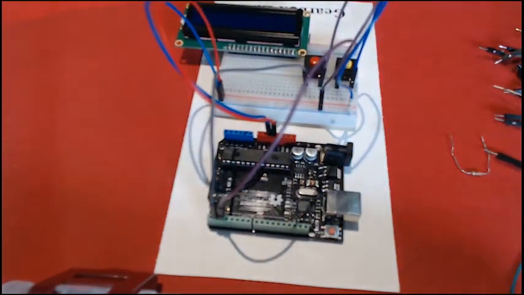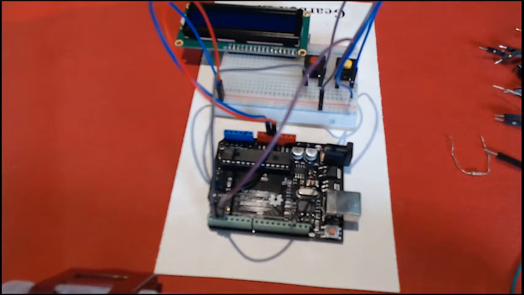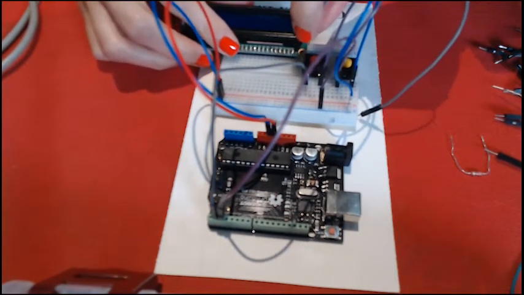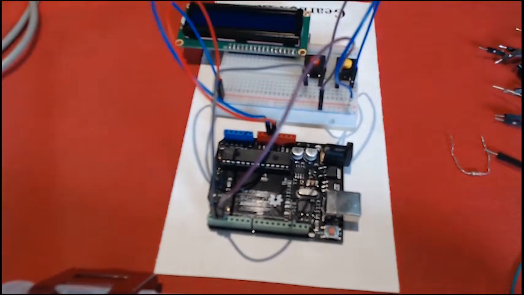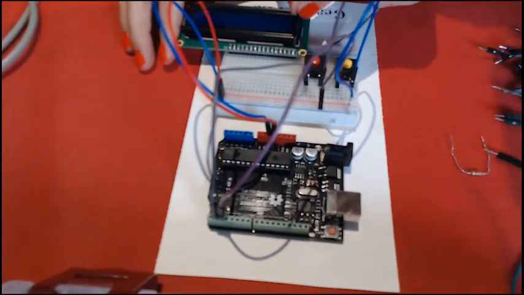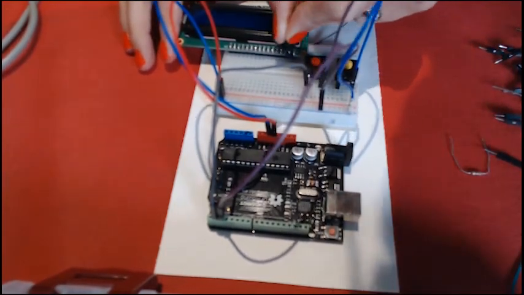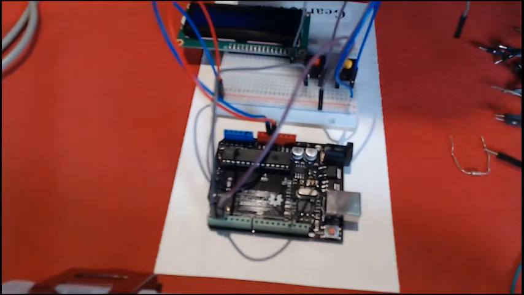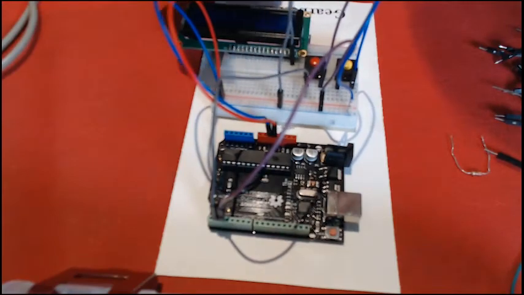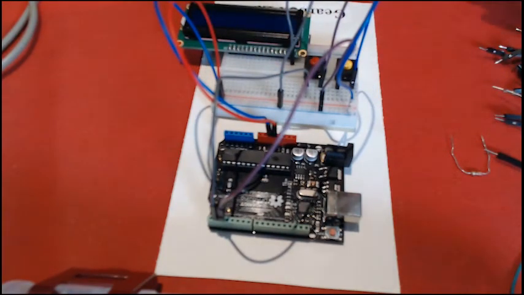Which is this cable to ground, from here to here. Second connection, which is this one, goes to 5 volts. 5 volts, like this.